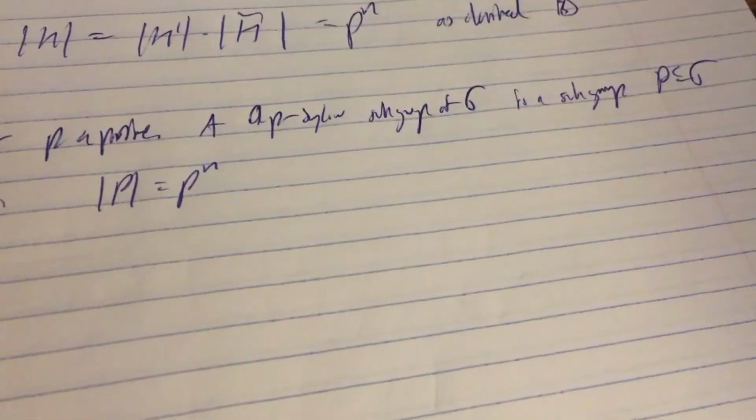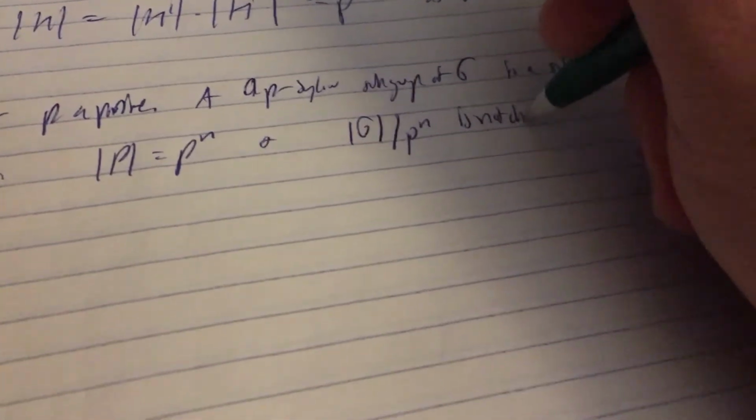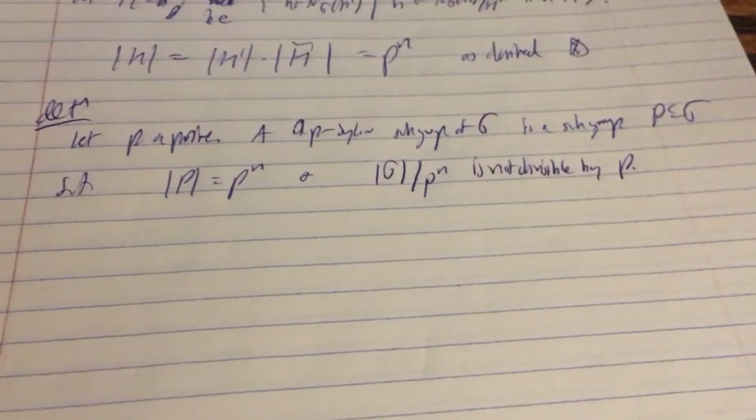So it's a p group with respect to p. And if I look at the order of G over p to the n, that's something that's not divisible by p.